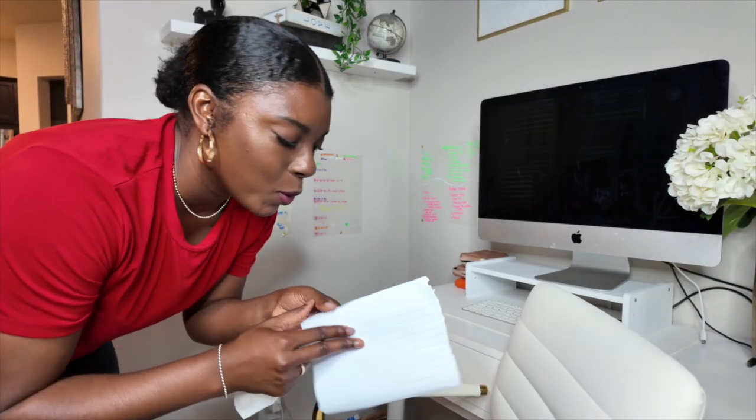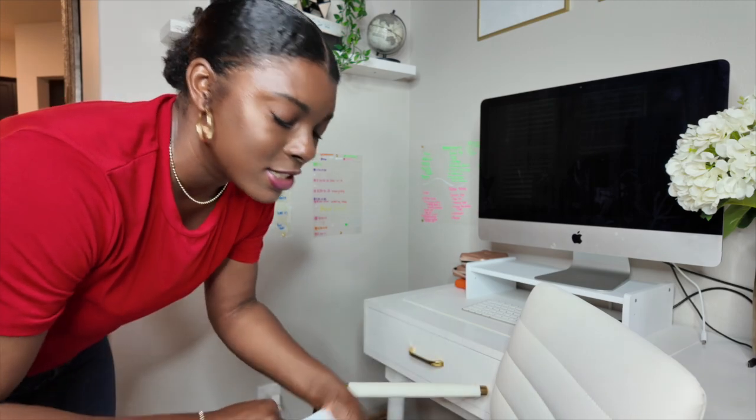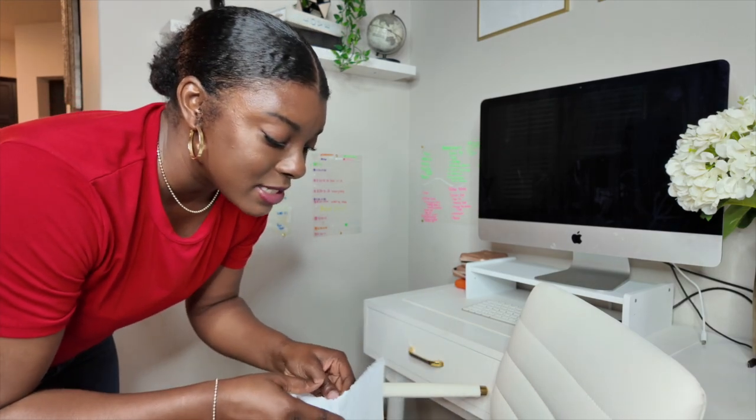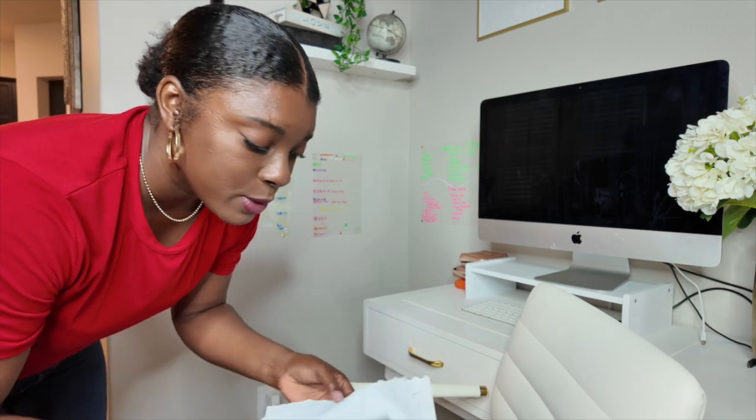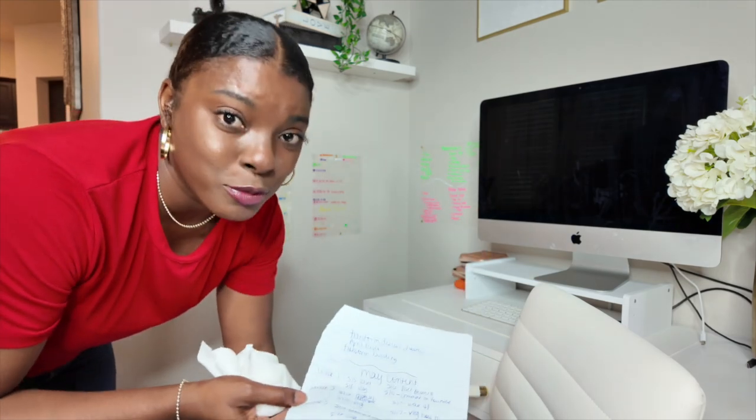And here's my paper with my content ideas. Y'all, like I said, I left my stuff at work over the weekend. I was so distraught. But whenever inspiration hits me, I will write it on whatever I need to write it on, in whatever way, so I don't forget it.